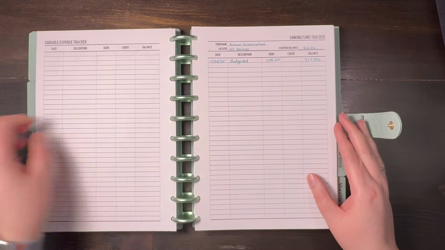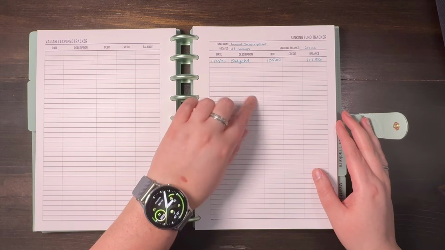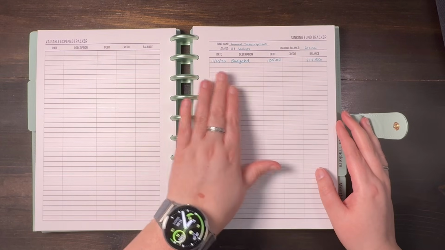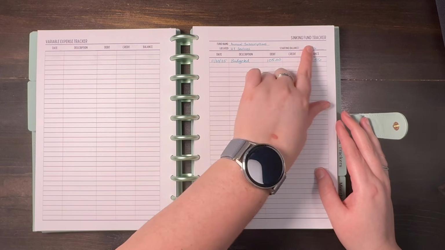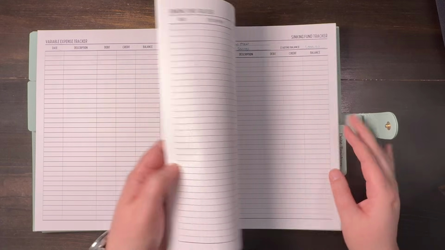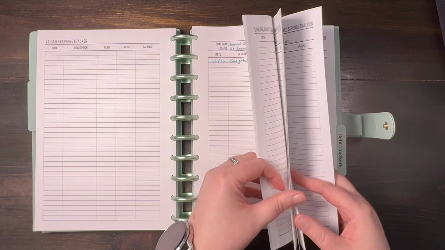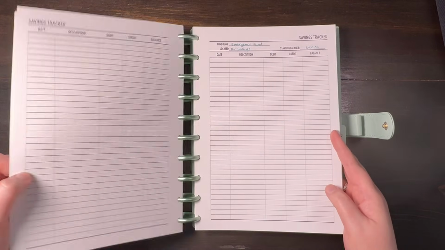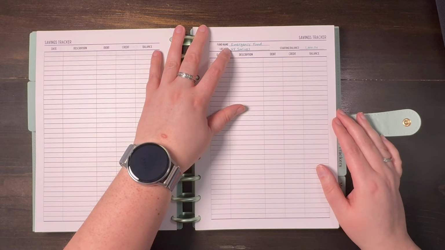And then I have my sinking funds. Those are kept in my high yield savings, but it's the same format, date, description, money in, money out, where it's kept, and then the fund name. It just says sinking fund at the top. And then, oh, that's sinking fund. Savings. I also have savings that is also at the high yield savings account.